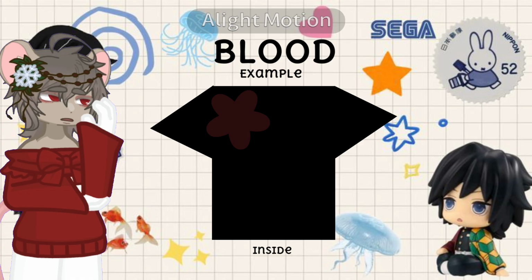If it's on the clothes, then keep it at the normal opacity. And if you want to make it look like the blood is seeping in through the clothes, then start at a lower opacity and slowly adjust it to a higher opacity until it looks like it's slightly on the clothes.